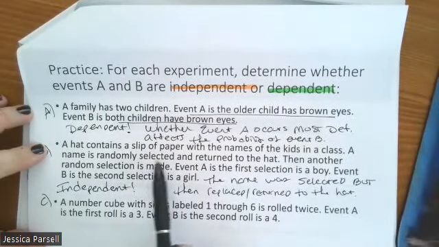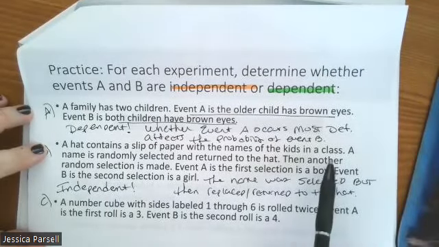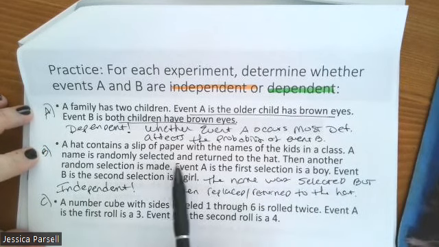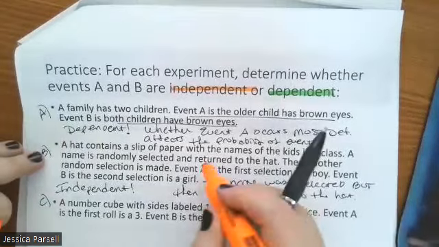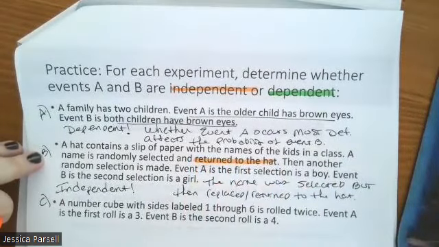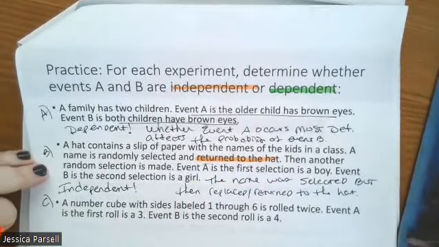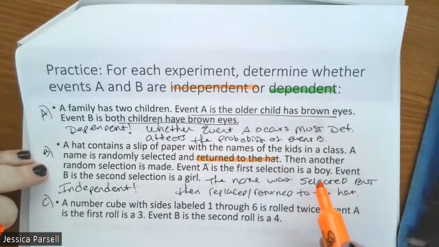Okay, a hat contains a slip of paper with the names of kids in a class. A name is randomly selected and returned to the hat. Return to the hat. That's going to help us. Then another random selection is made. Event A is the first selection is a boy. Event B is the second selection is a girl.